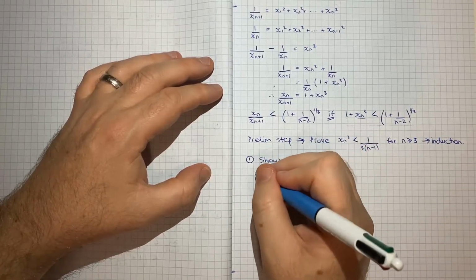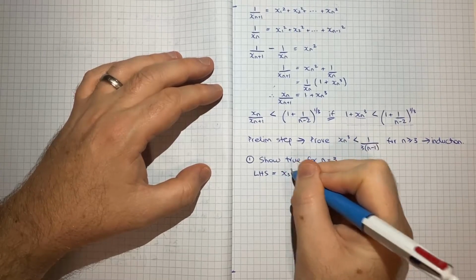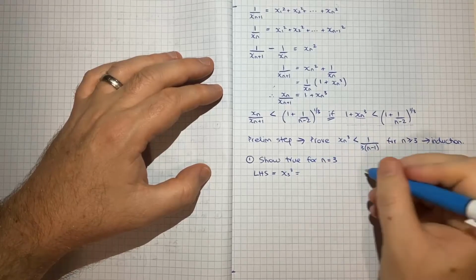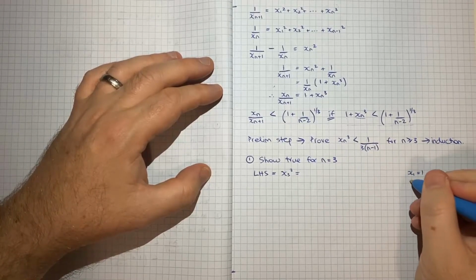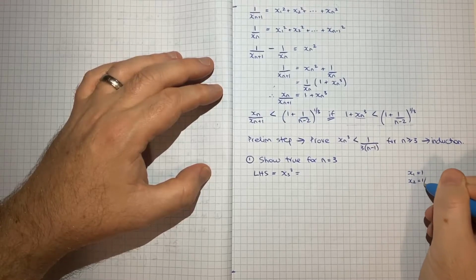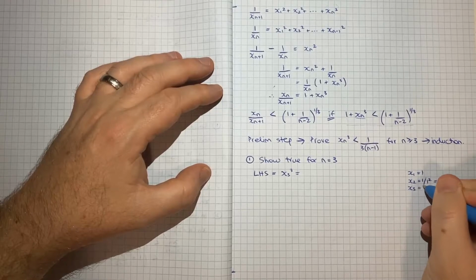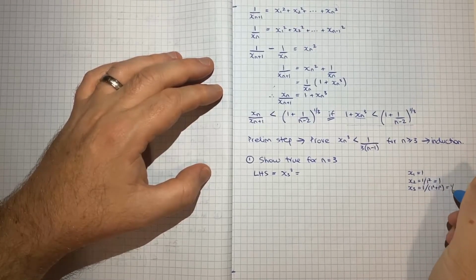So in this case, the left-hand side would be equal to x_3 cubed. If you remember, x_1 is equal to 1, so x_2 would equal 1 on 1 squared, which equals 1. So x_3 would equal 1 on 1 squared plus 1 squared, which would be a half.